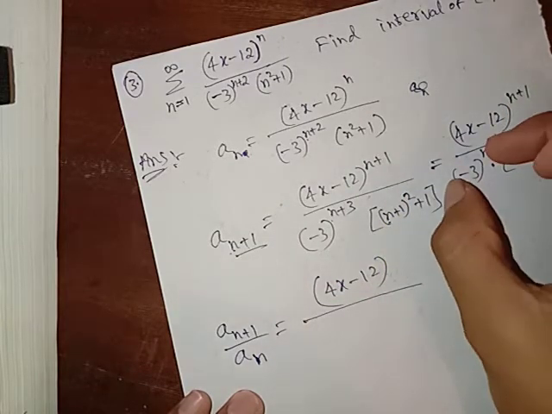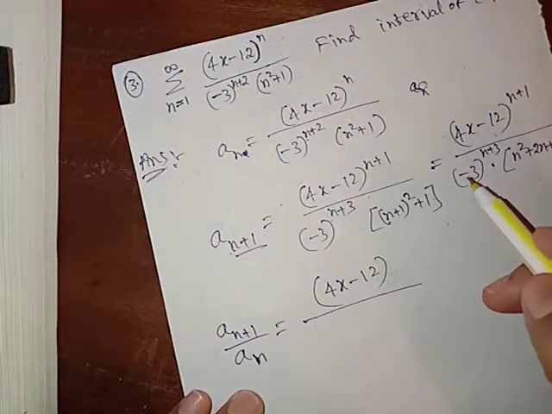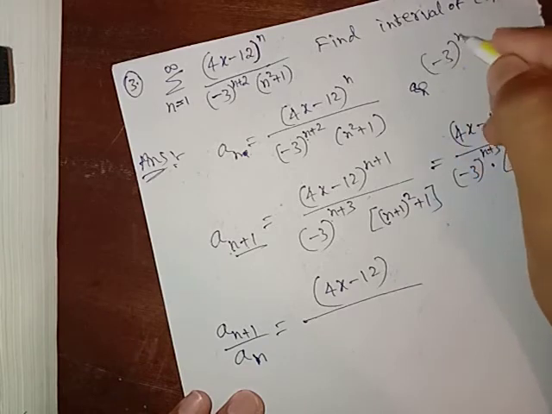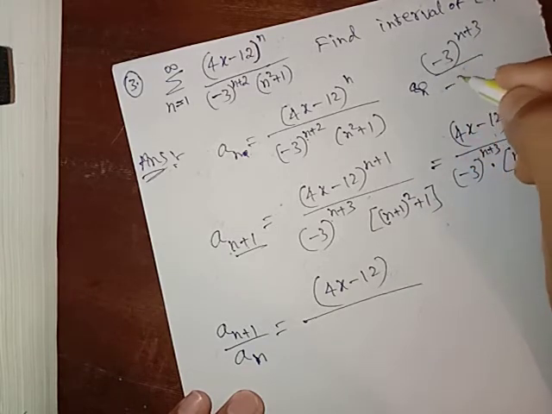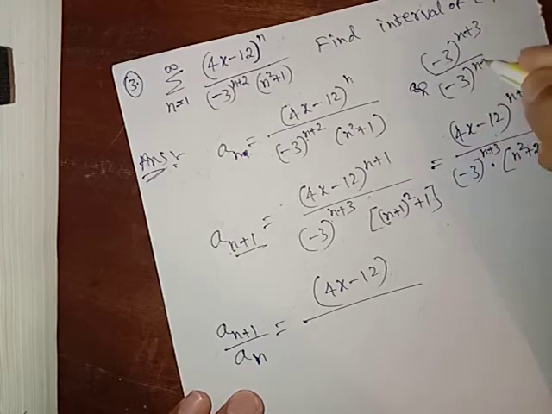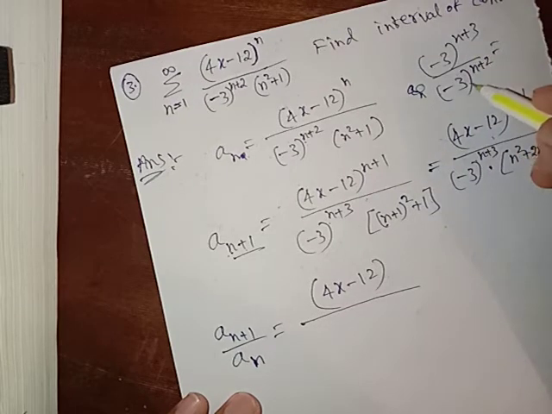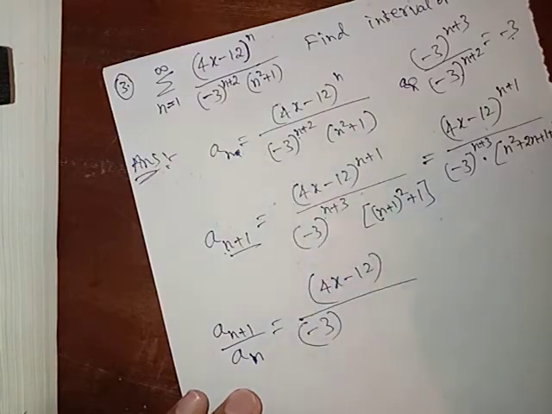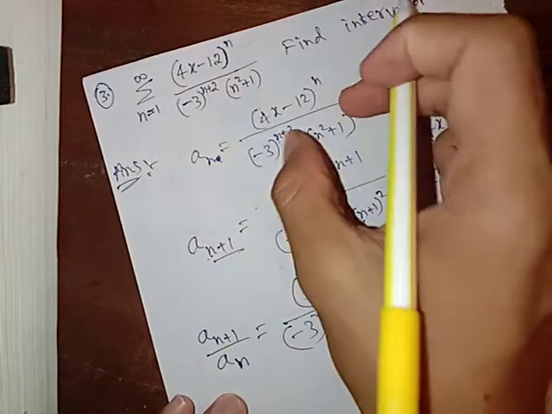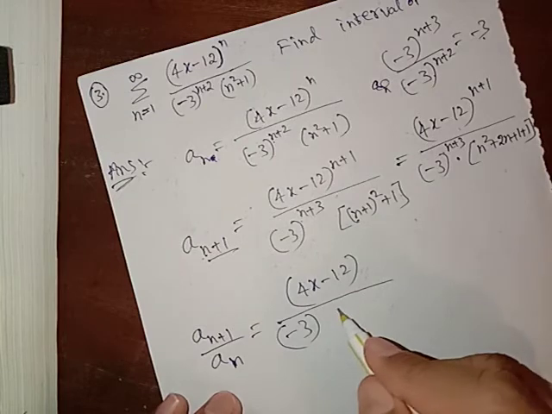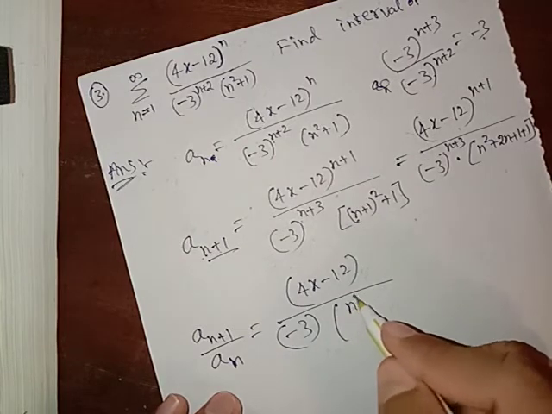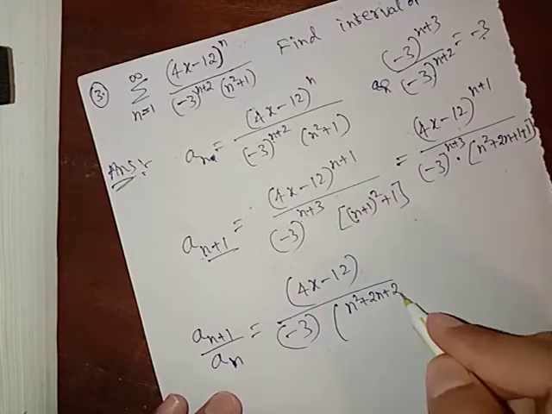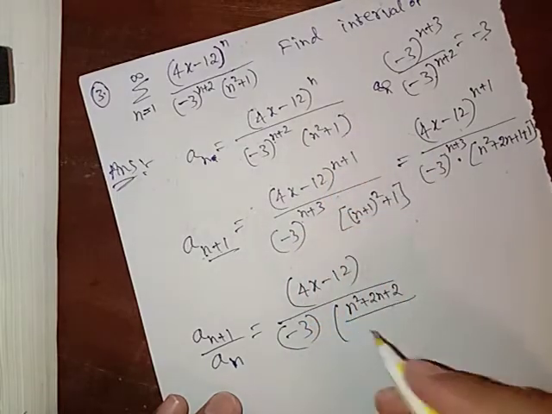What is this divided by this? (-3)^(n+3) divided by (-3)^(n+2), we get -3. What is this divided by this? n^2+2n+2, here 1 plus 1 is 2, divided by n^2+1.